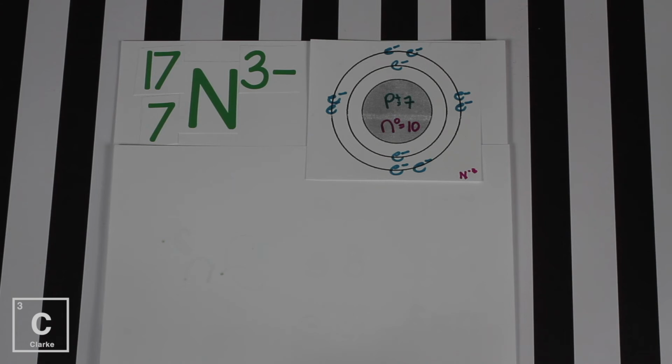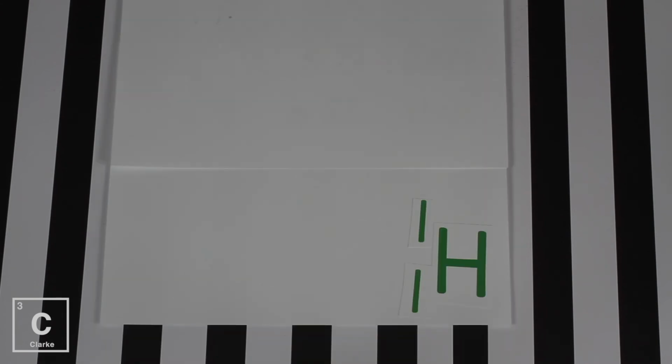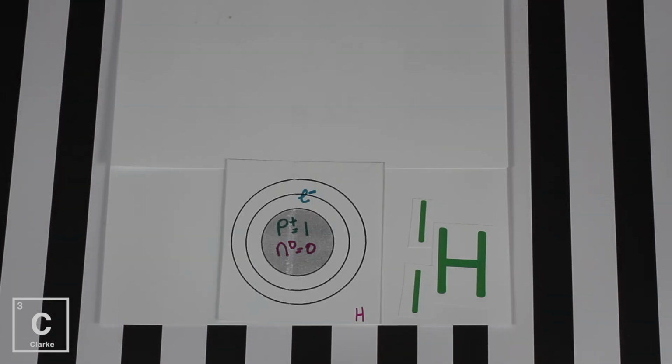Let's look at another example. Here's hydrogen. Hydrogen is atomic number 1, and it has a mass number of 1. I know, crazy, right? We've never seen an element that has the same mass number as atomic number, but hydrogen, in fact, does. So let's see how we would draw that Bohr model. So hydrogen is atomic number 1, so that means 1 proton. The mass number is the protons plus neutrons. For the mass number to stay 1, hydrogen has 0 neutrons.